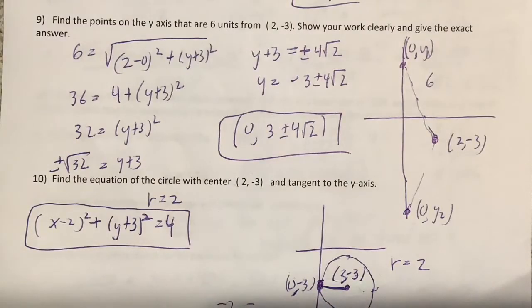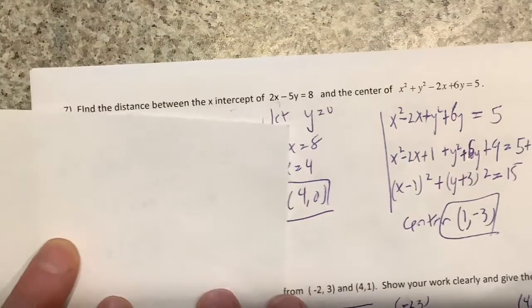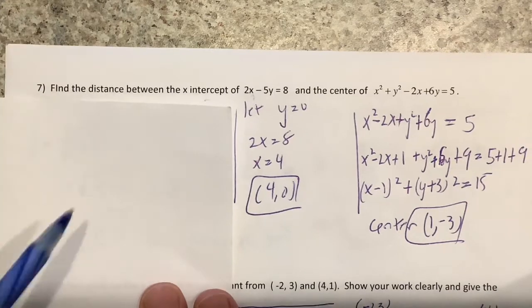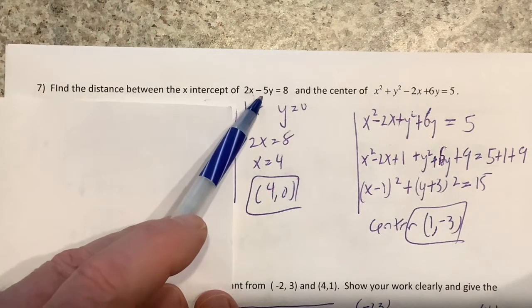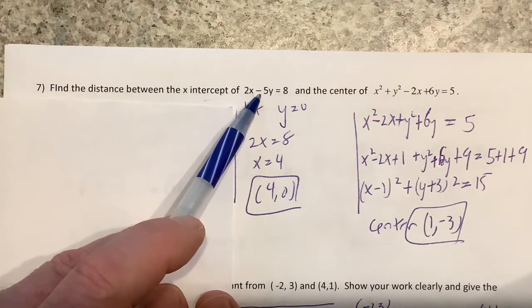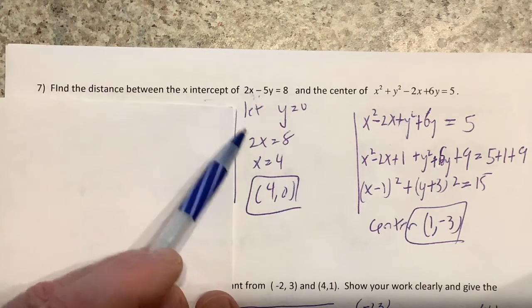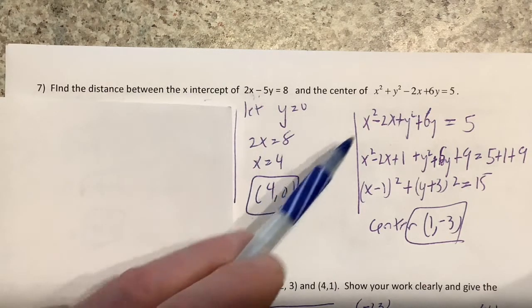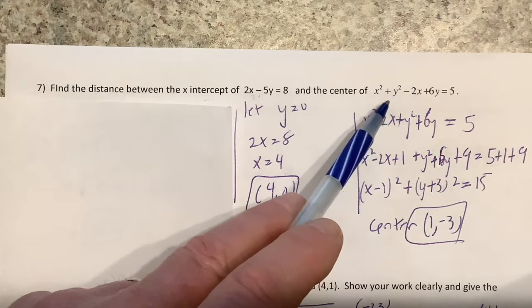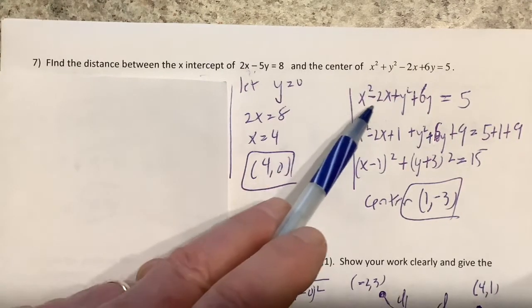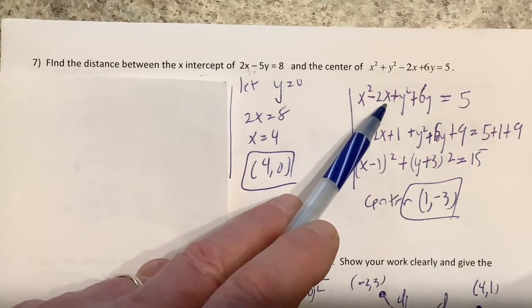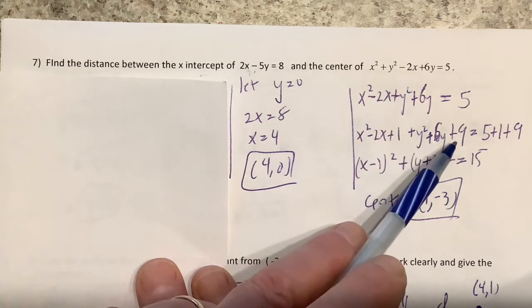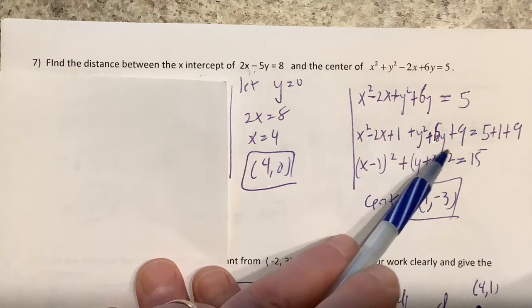Let's keep going. I like this one here. It says, find the distance between the x-intercept of this, which is a linear function. So the x-intercept, you let y be 0, and you get (4, 0). And the center of this. Now, this is the equation of a circle, so you have to complete the square. You're going to have to add 1 to both sides to complete the square on the x's, and add 9 on both sides to complete the y's.